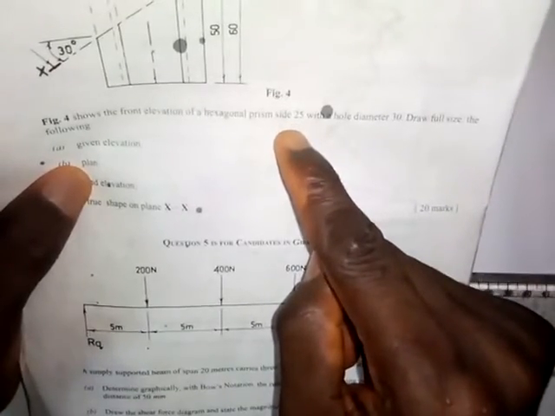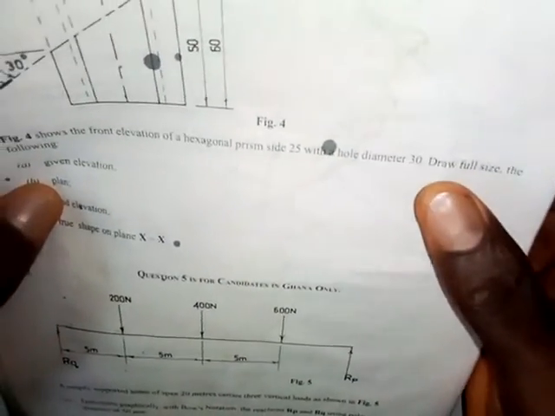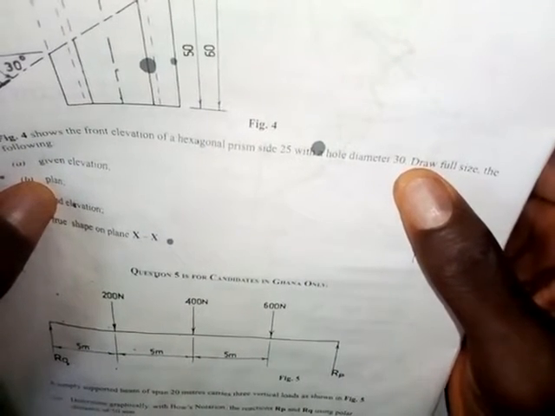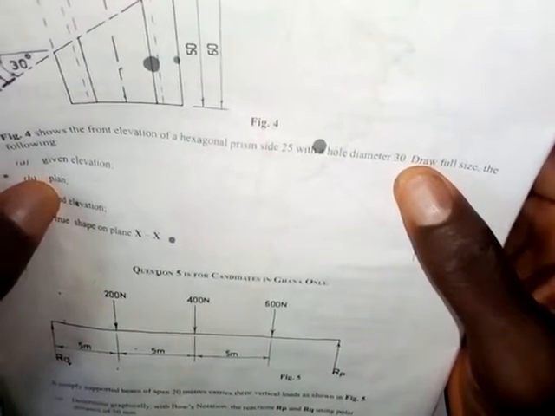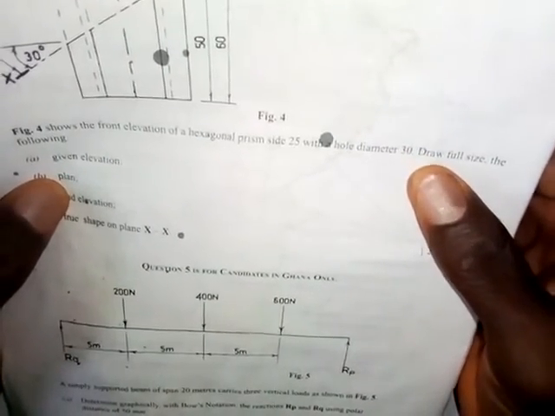And don't forget that we are given the side of the hexagon that we are going to construct first. For us to get this diagram in place, the length of side is 25 mm, and then there is a hole inside it whose diameter is 30. The radius will be 15 mm. So let's go and look at how this problem can be solved.